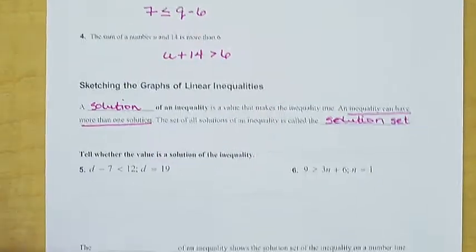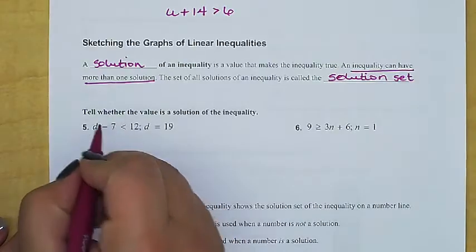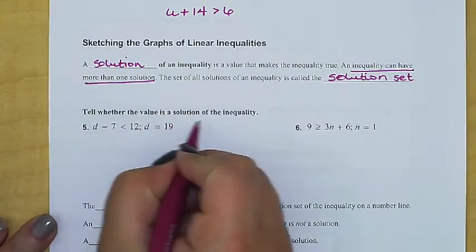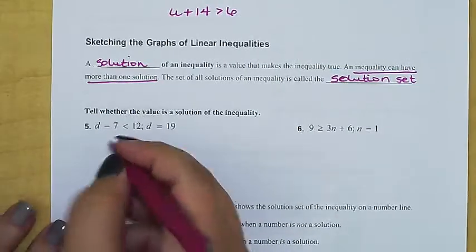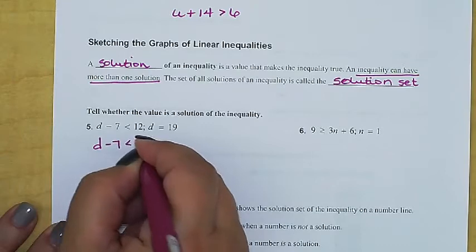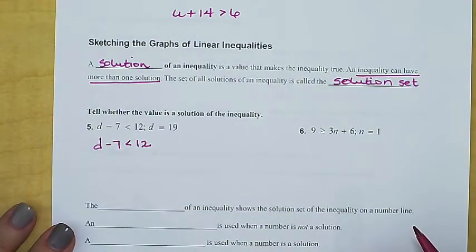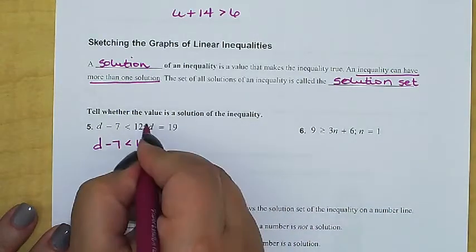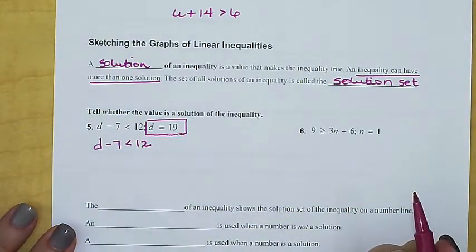So this is what we mean by that. We're going to do a little bit of solving here, or at least plugging in. So it says, tell whether the value is a solution to an inequality. So I've got this inequality here. It might look a little familiar. It looks a lot like the equations, but this symbol right here changes the game a little bit. And we want to know if d equals 19 is a solution. So they've already given me a value. We're just testing to see whether this makes this inequality true.